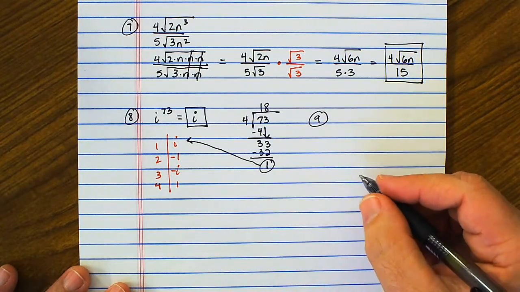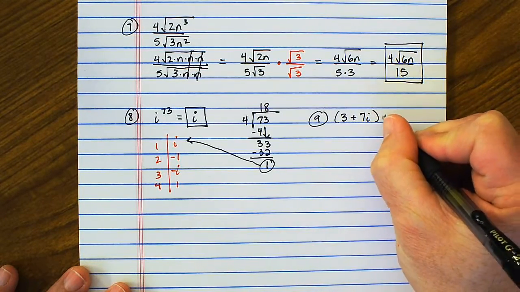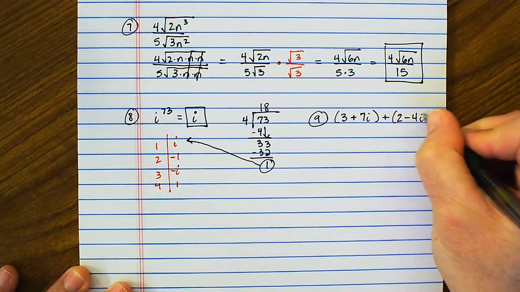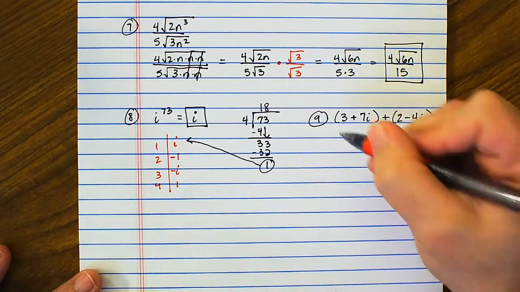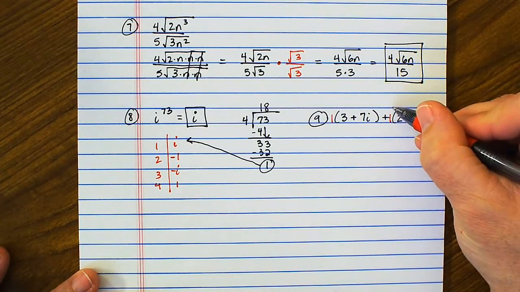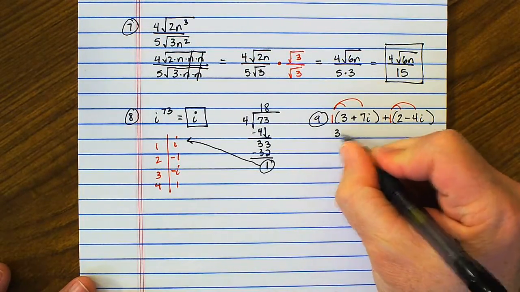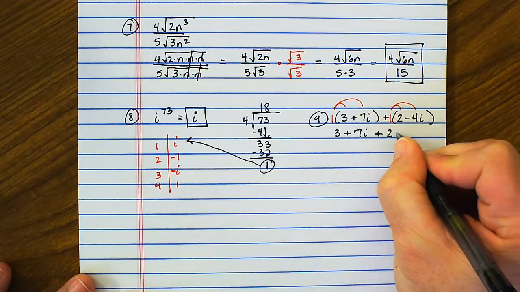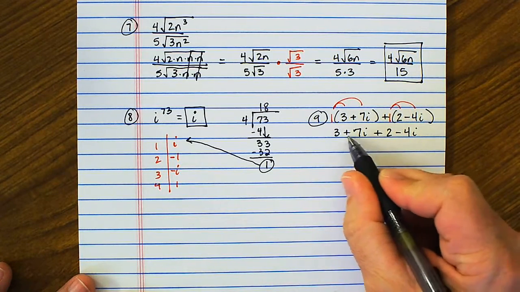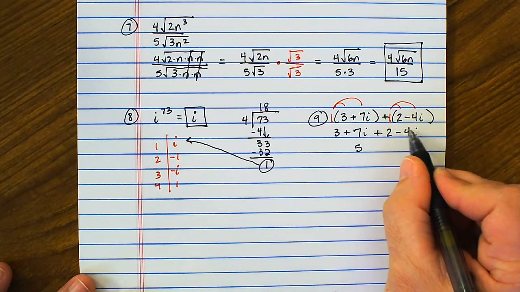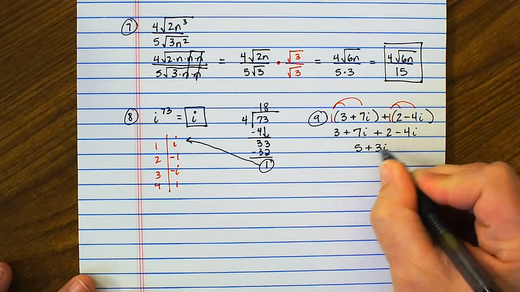Okay, number 9. We've got (3 plus 7i) plus (2 minus 4i). We are adding, which means we're combining like terms. Technically, there is a 1 outside of both of these that will distribute in, but 1 times anything is just itself, so I can remove those parentheses and just combine my like terms. 3 plus 2 is 5. Positive 7i minus 4i, or 7i plus a negative 4i, is positive 3i.